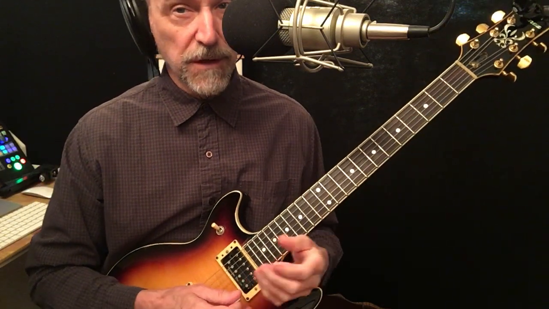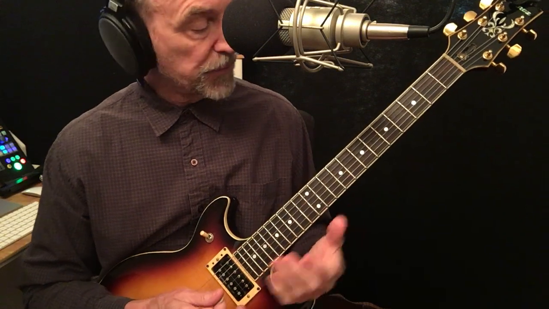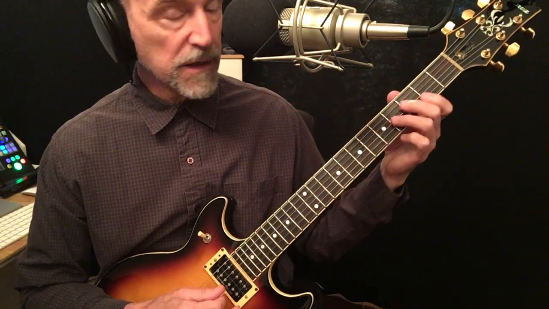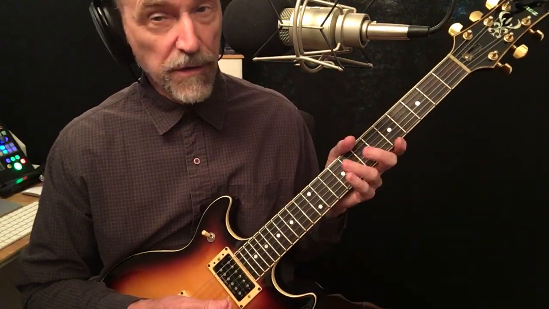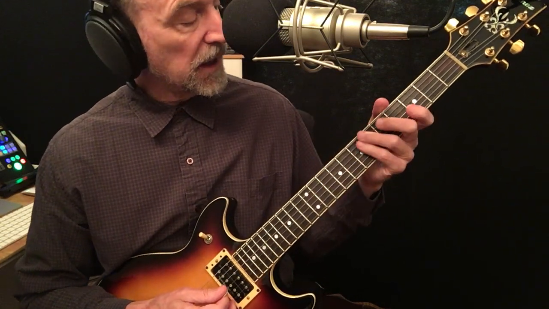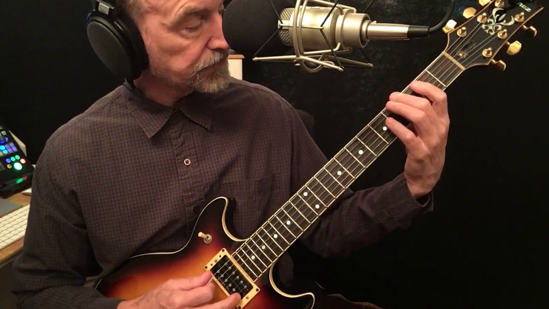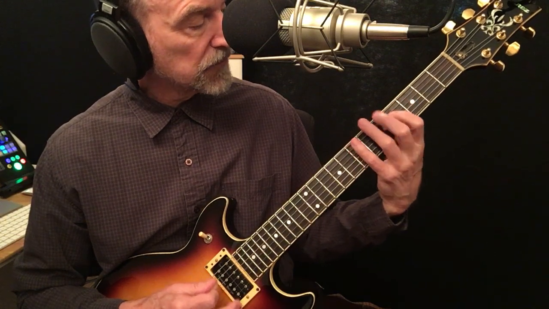Okay, so these modal pentatonics, guitar players who've been playing for a while will probably recognize the minor shapes, but maybe not the major 7th shapes and the dominant shape. Okay, that's going to be G.